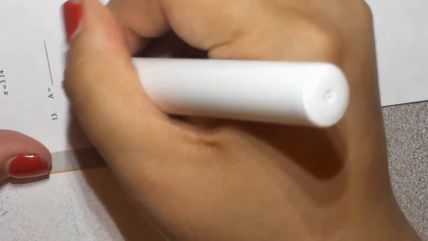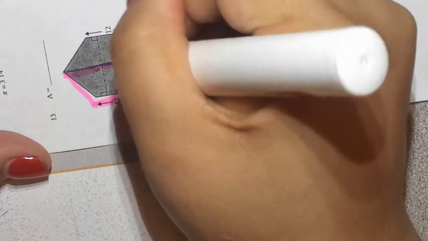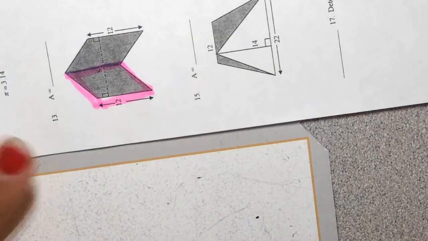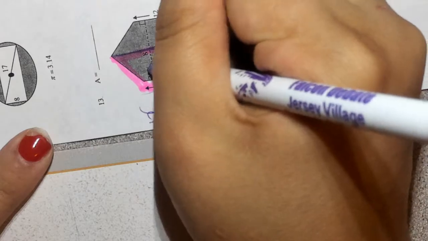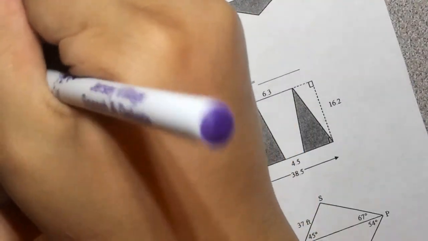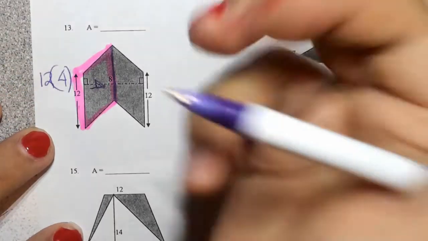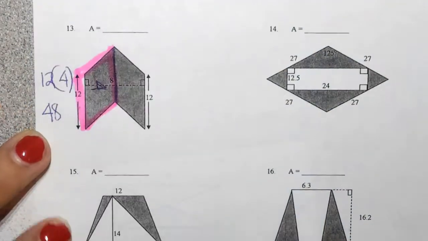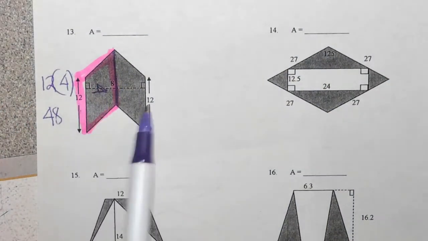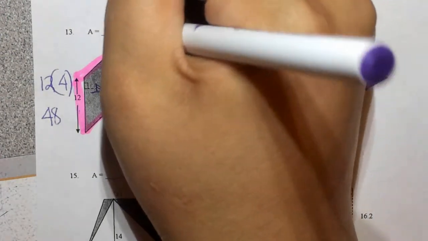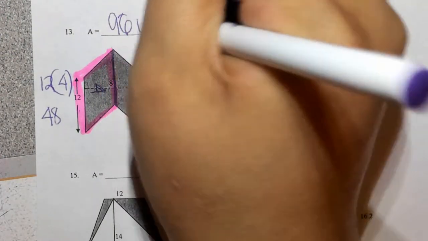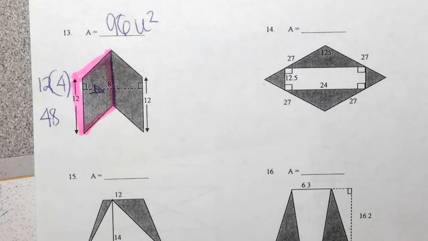I know it's kind of hard to see because it's shaded. But what's my base? 12. What's my height? Now the whole thing is 8, so the height would be 4. And what's 12 times 4? 48. Now that's just for this one. What would I do for this one? The same thing, so you'd also get 48. And 48 plus 48 gives me 96 units squared.